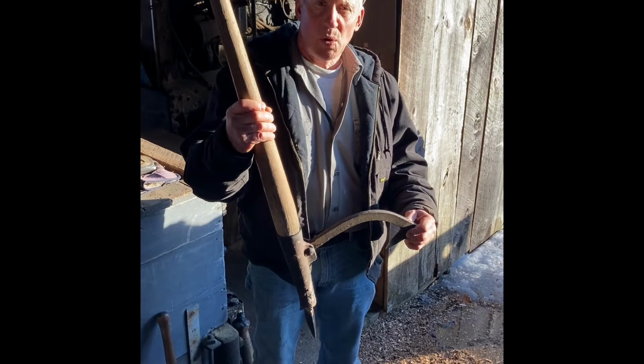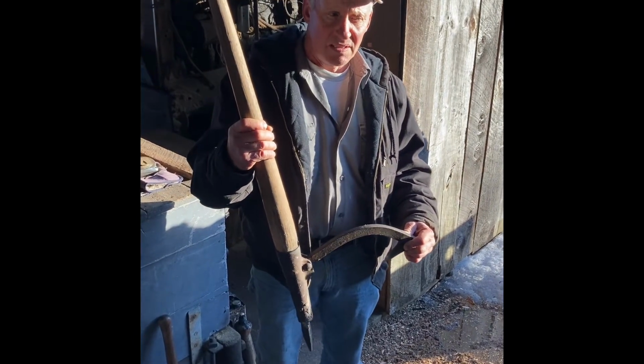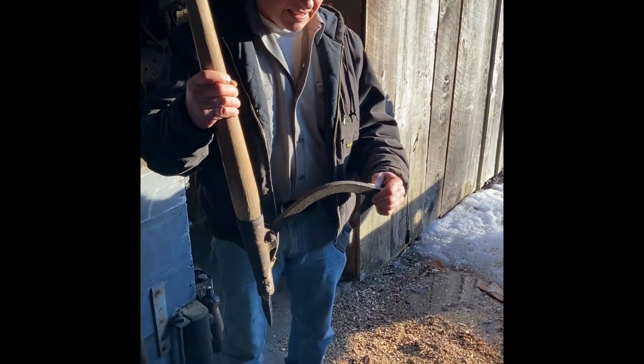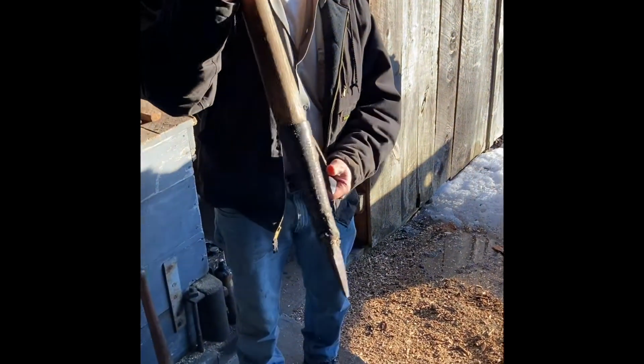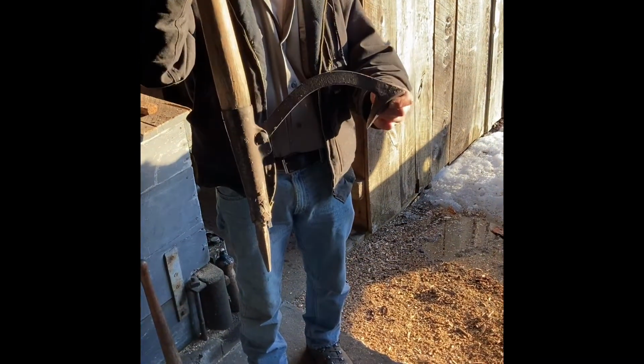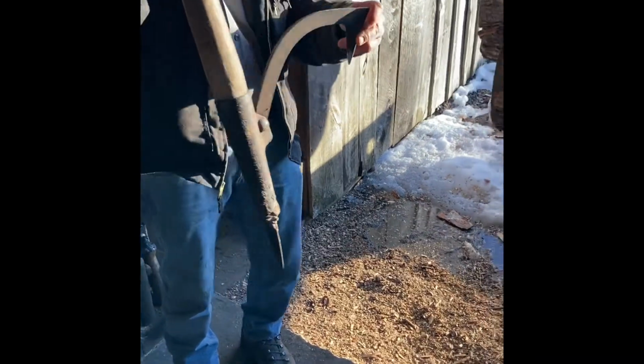So one of the most important tools that I use on the sawmill is called a PV. And it's shaped the way it is so that you can accommodate different size logs. And this point hooks into the log.